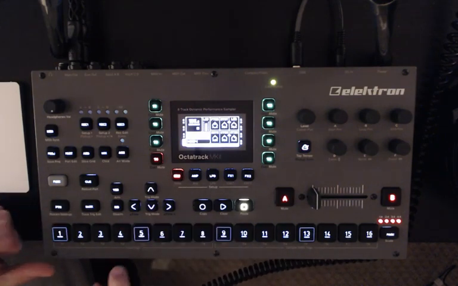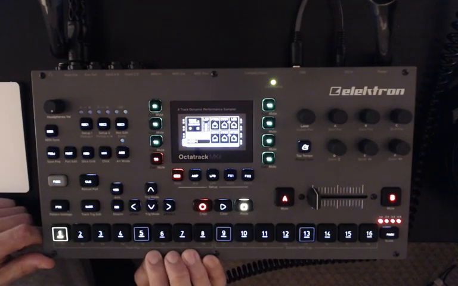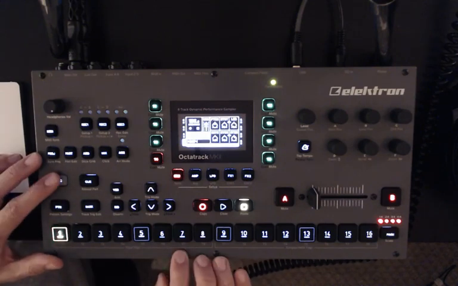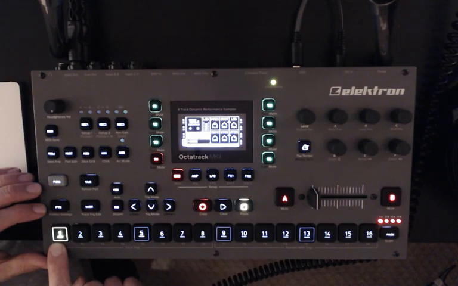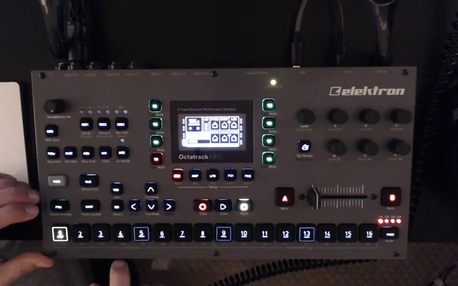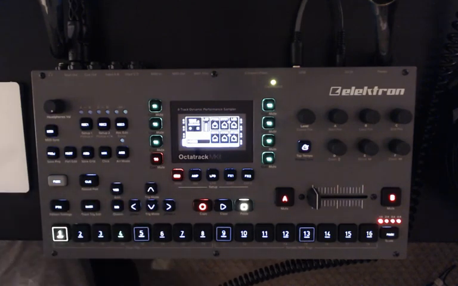We go to pattern 4, go into grid mode. Yep, there's my one-shot trig. Cool. Let's go to pattern 5. I've got my one-shot trig. Okay. Arm it. Looks good. Pattern 4. Arm it. It looks good. So what the hell's going on?